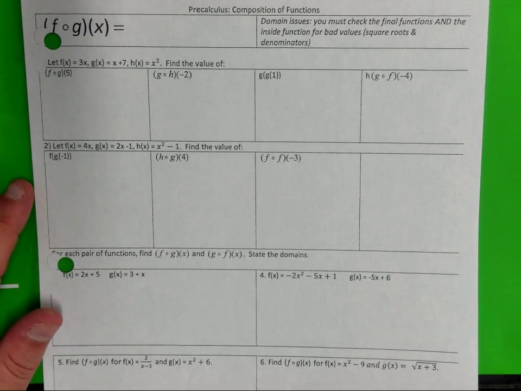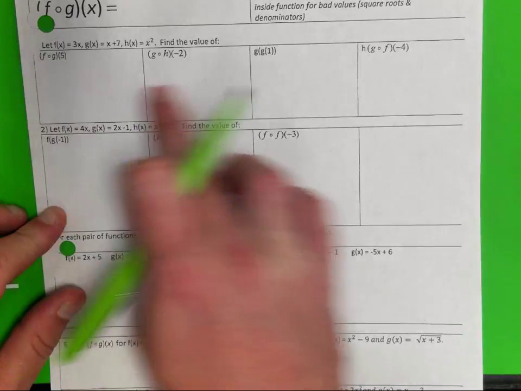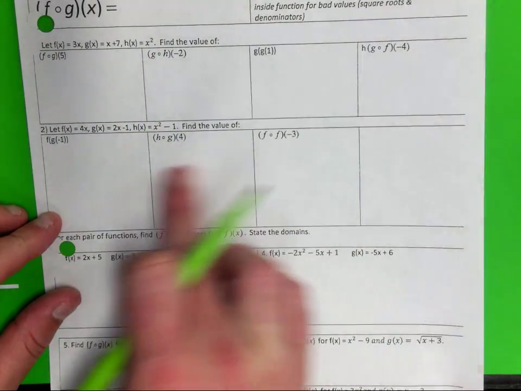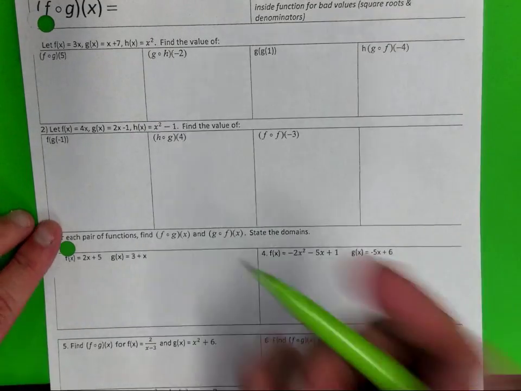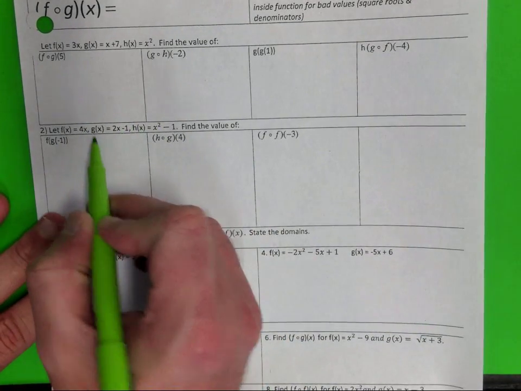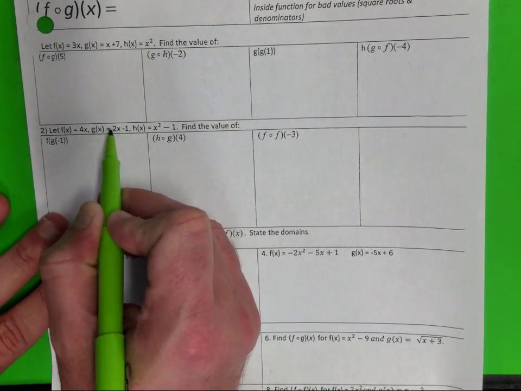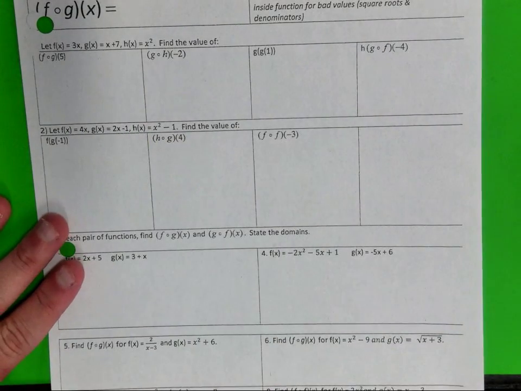So let's look at number 2. We're going to the second row right here. I have three functions: an f function, a g function, and an h function. I want to find the value.